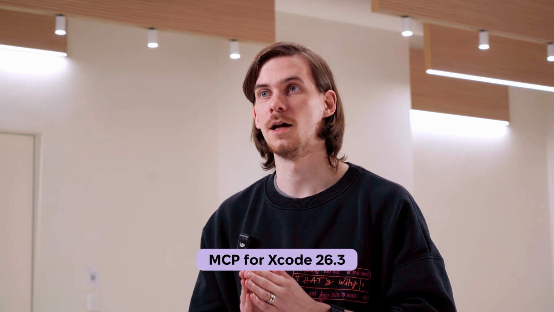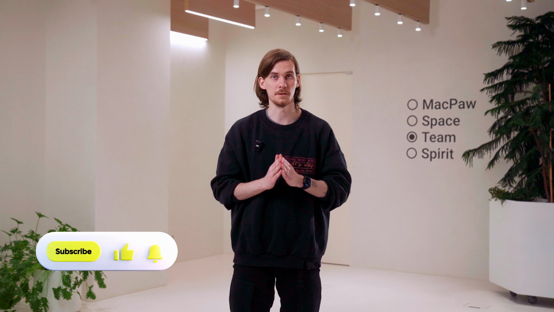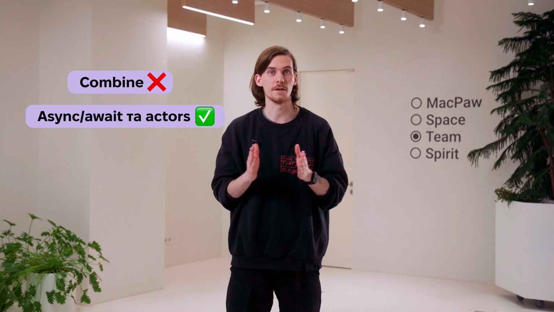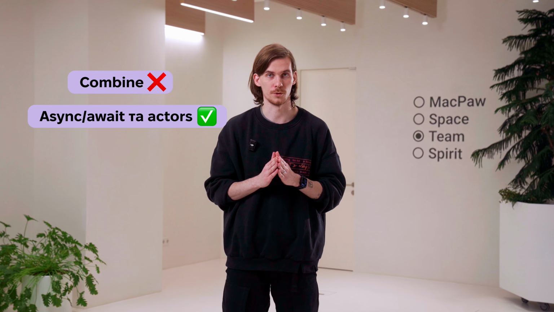manual input. Xcode 26.3 also adds support for the Model Context Protocol, MCP for short, an open standard designed to improve interoperability between AI models and development tools. The community has already reverse-engineered Xcode's prompts and instructions to better understand how Apple's AI assistant's coding works. One interesting thing: Apple instructs AI not to use Combine. Instead, it recommends Swift's async await and actors as the preferred concurrency approach.